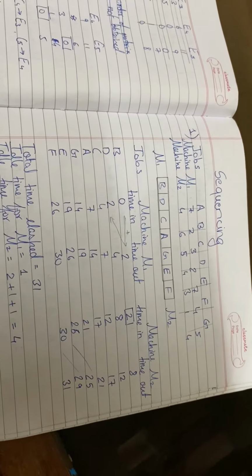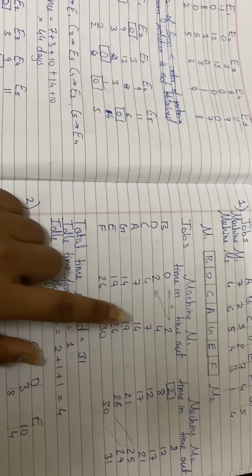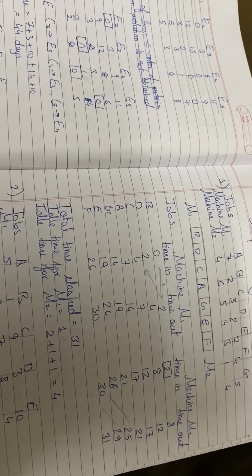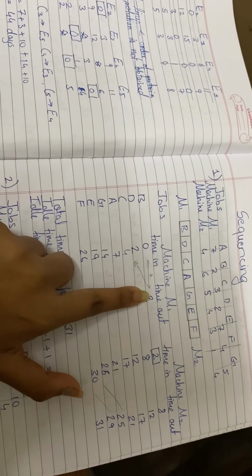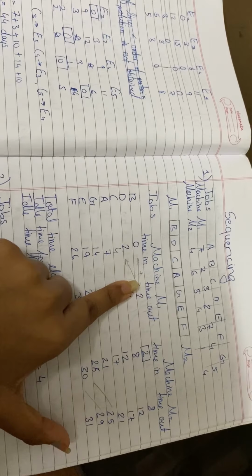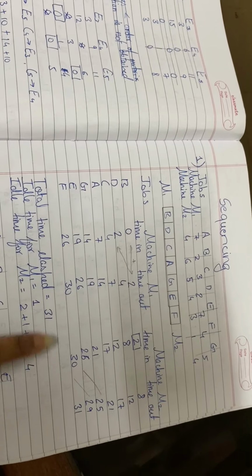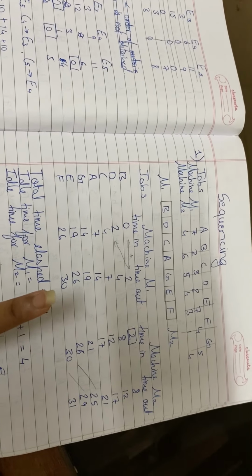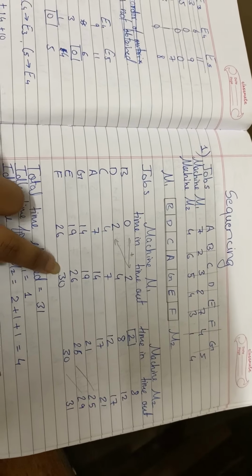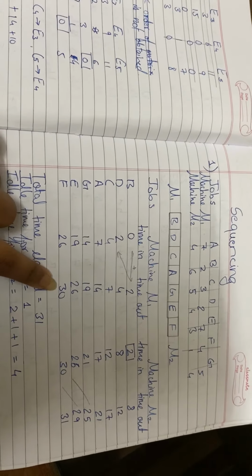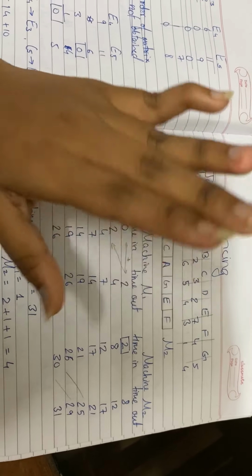Then for the idle time of M1, you need to subtract from the total elapsed time, which is over here 31. You subtract, no, 1 second, I'm so sorry. Ignore that part, just don't consider it.